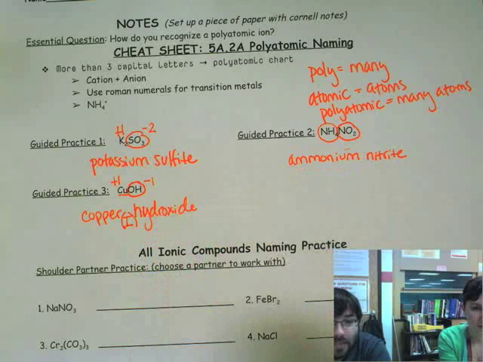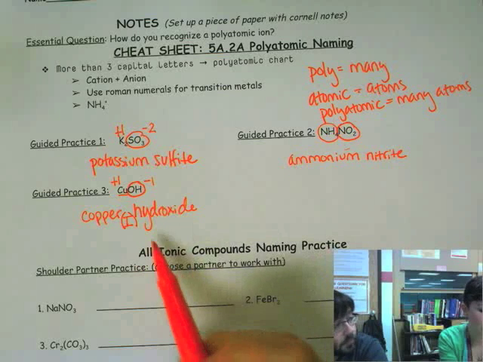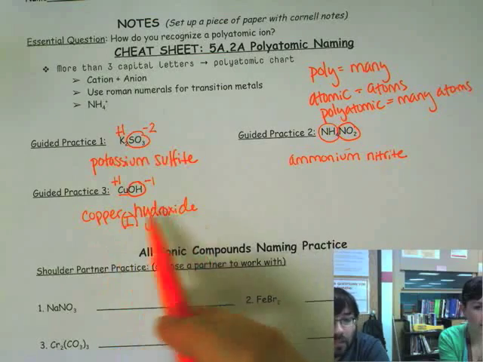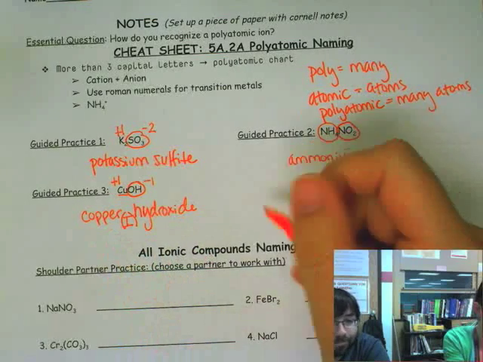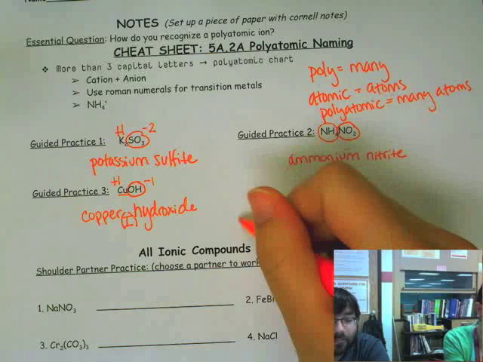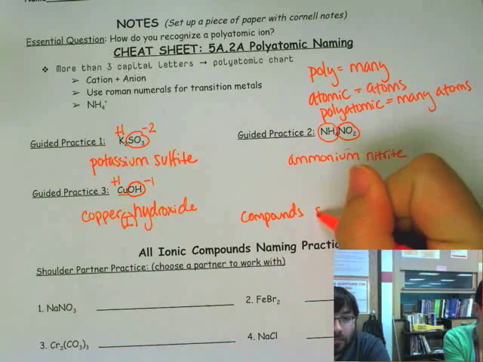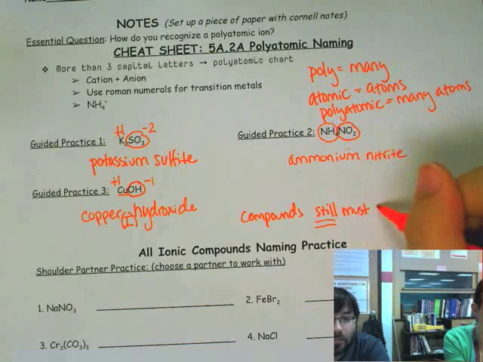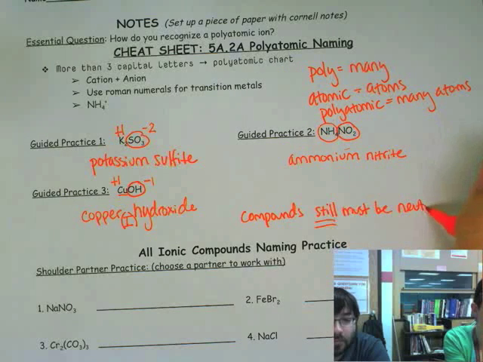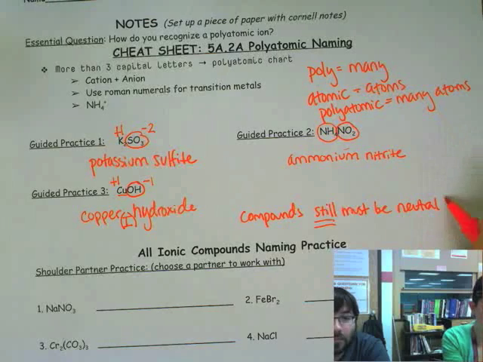That makes sense. So the rules for transition metals still apply here, even when using polyatomics. Yep. So compounds still must be neutral. That's important.